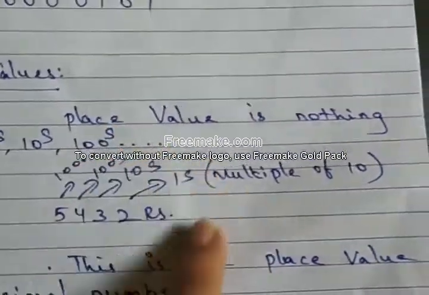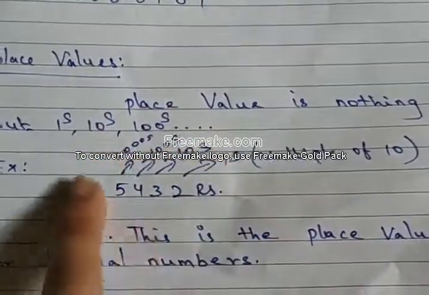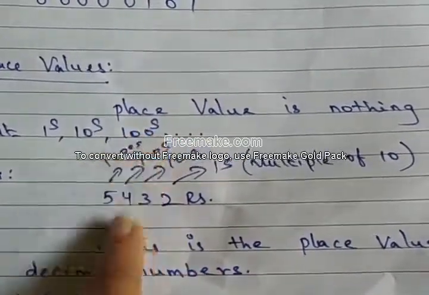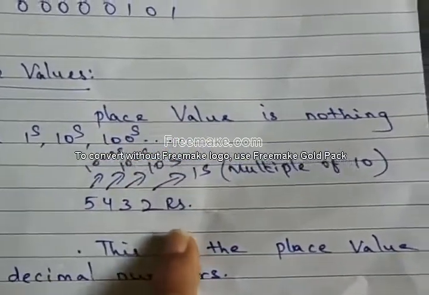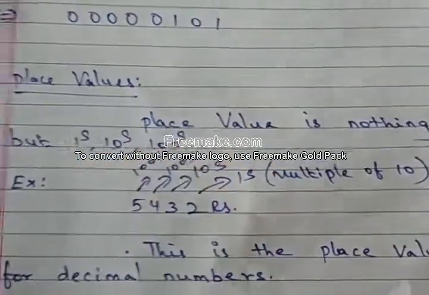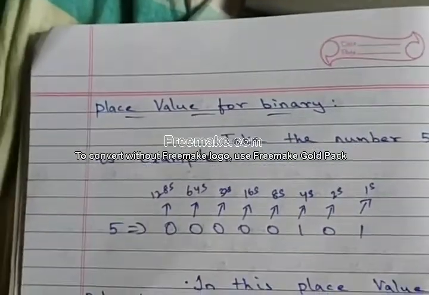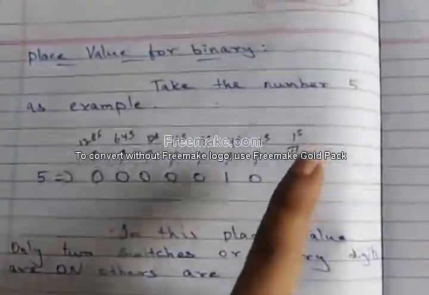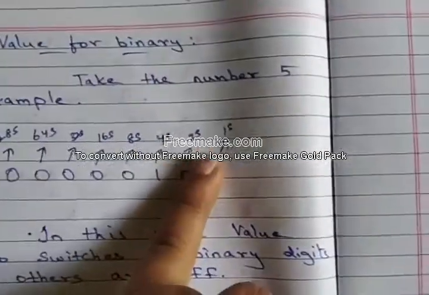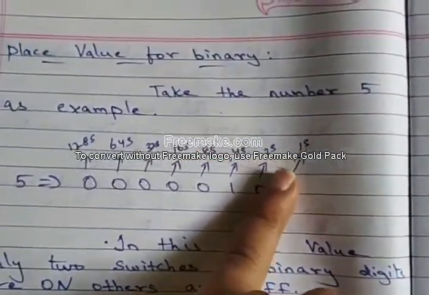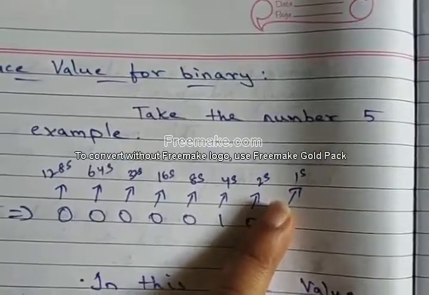So for representing decimal numbers, you have some place values. Meanwhile, in the binary number system also, you have some place values, but here it will be different. Here it will be multiples of 2's, whereas in the decimal number system it will be multiples of 10's.